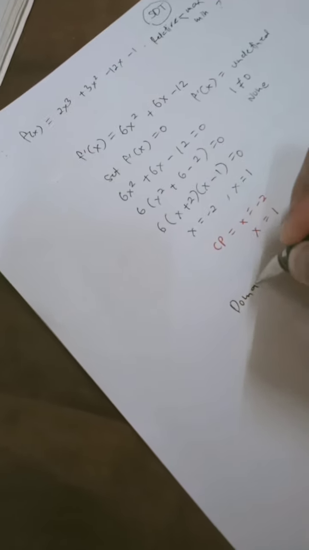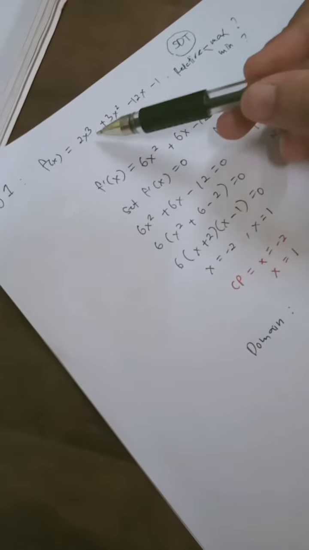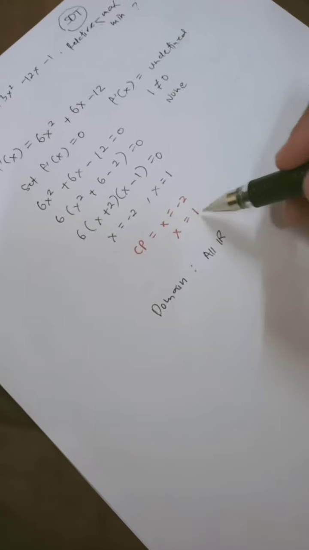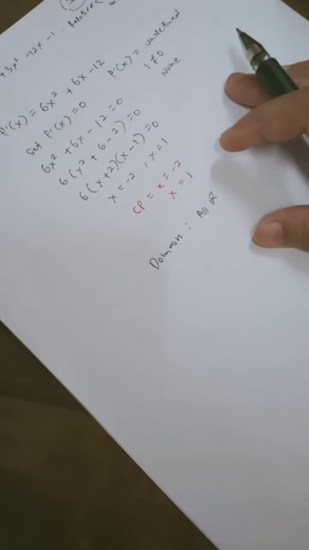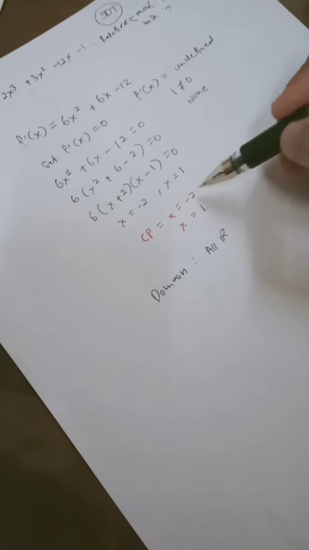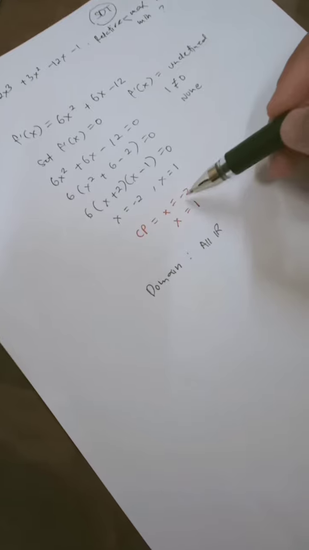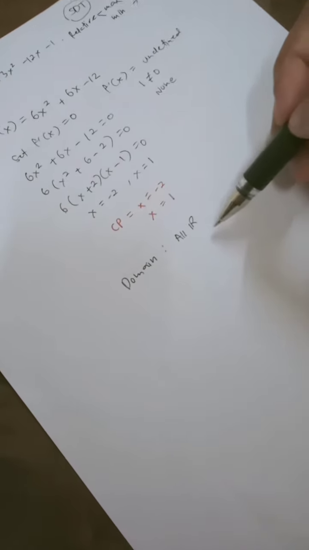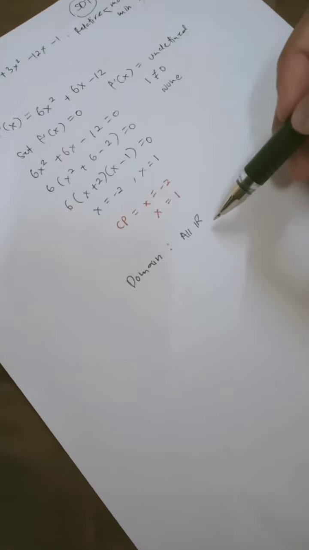Next step, we check the domain. The domain of this function is all R. So we can take all of these 2 critical points, since x equals negative 2 and x equals 1 lie in the domain, so these are critical points.